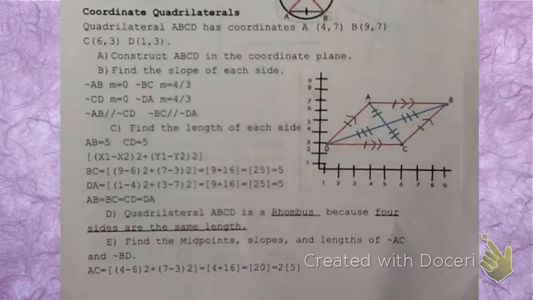And then you would plug it all in. And these brackets right here are supposed to be like this, but I did it on the computer, so yeah.